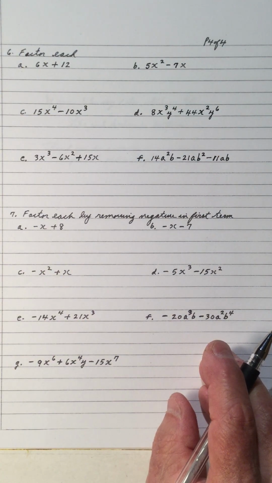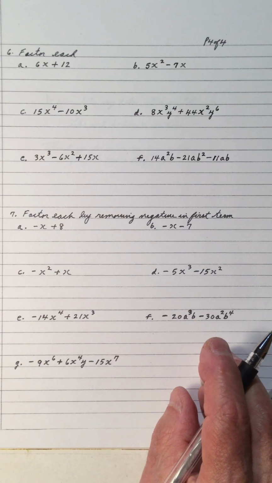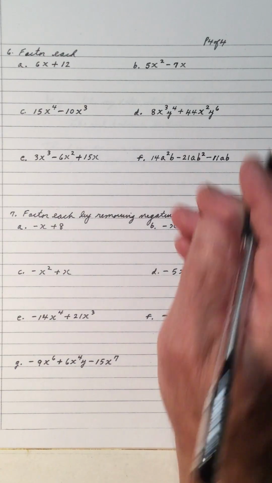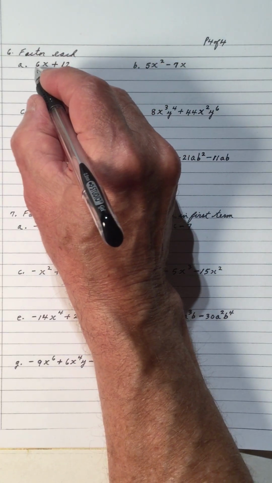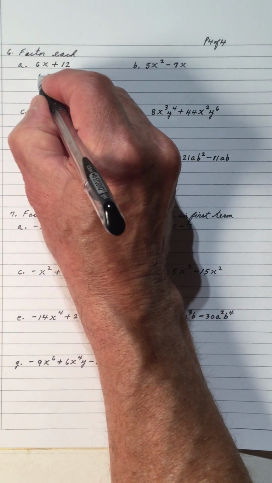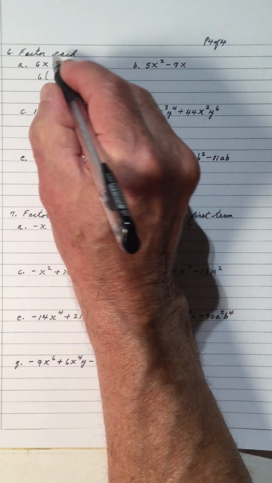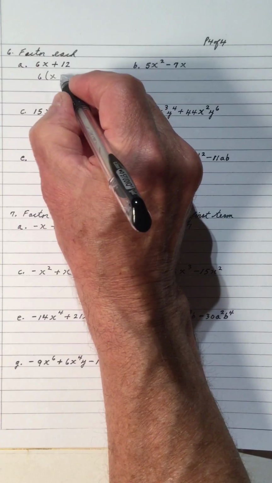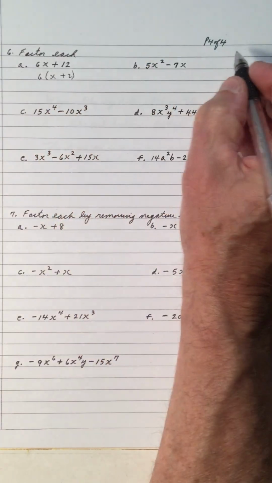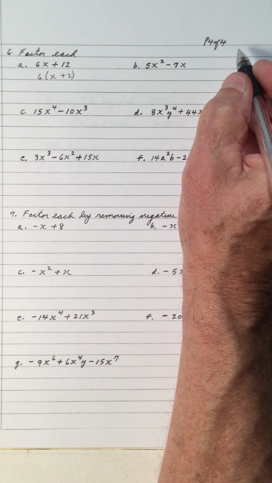And let's continue. Factor each. Now we're going to factor each of these. So we look for the GCF first. So I see a 6 is common, so 6 is a factor. So 6 divided into 6x is x, 6 into 12 is 2, so that's the factorization.